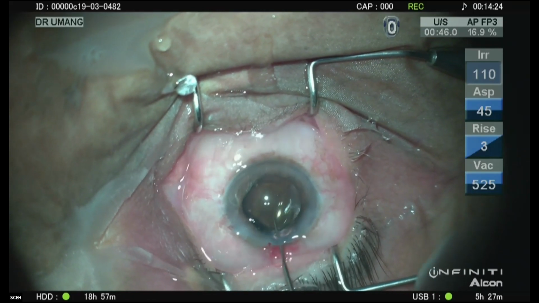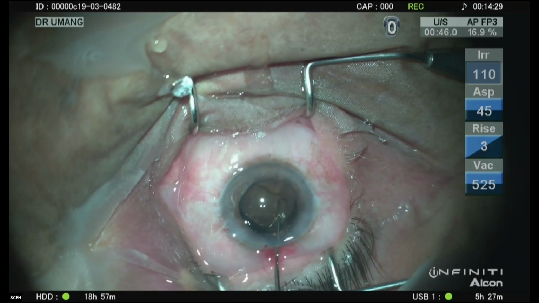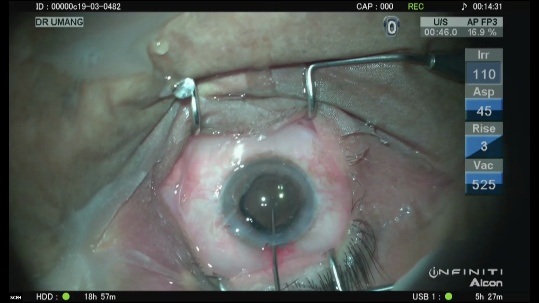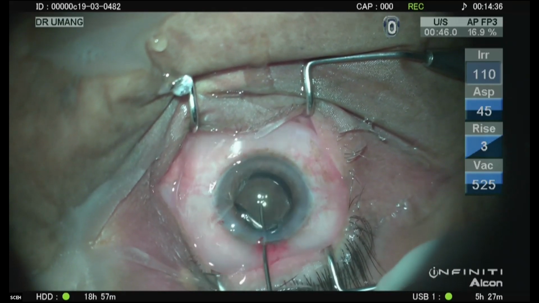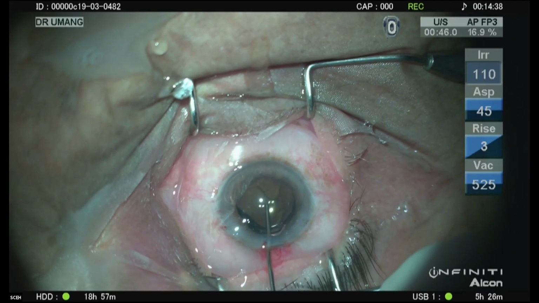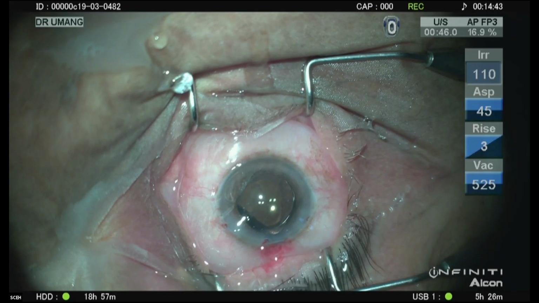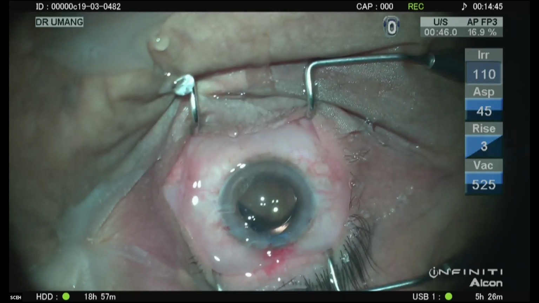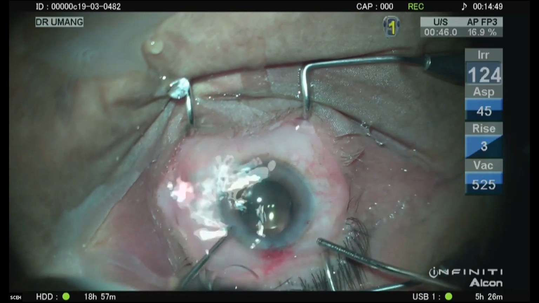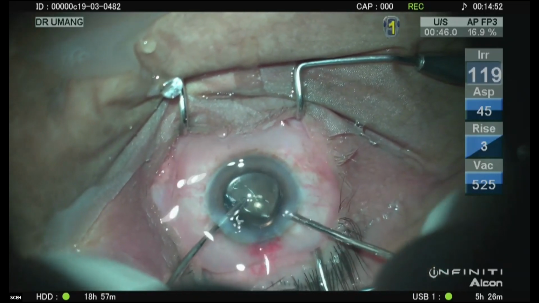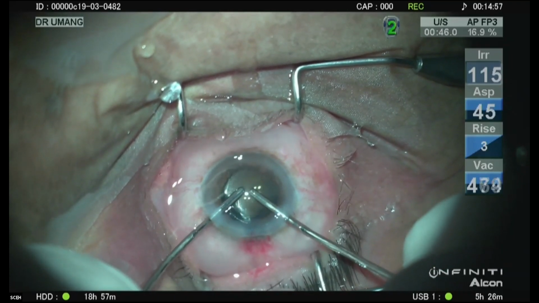There are no hydrophobic lenses, and they fold slowly. And that gives us a lot of time. All right. And we now replace the viscoelastic with BSS.